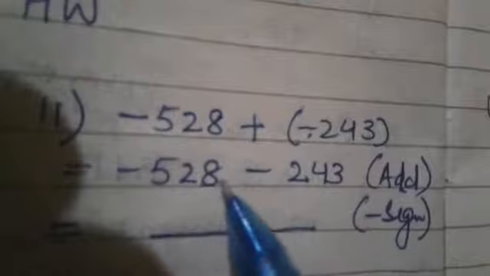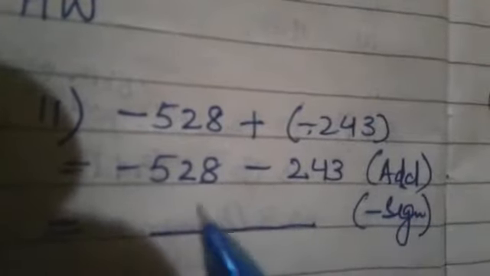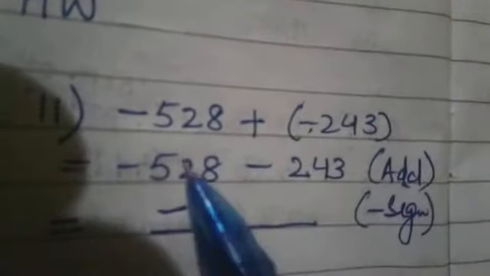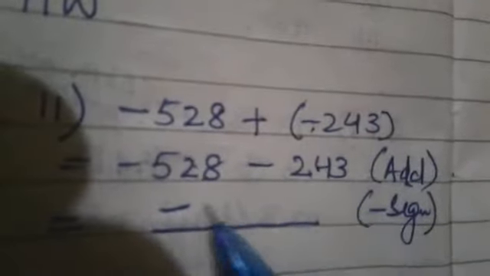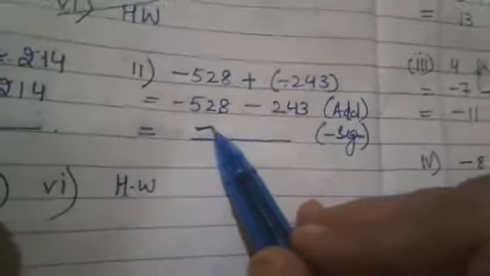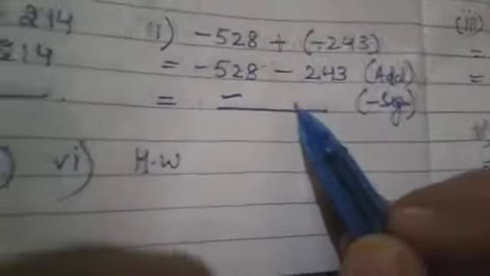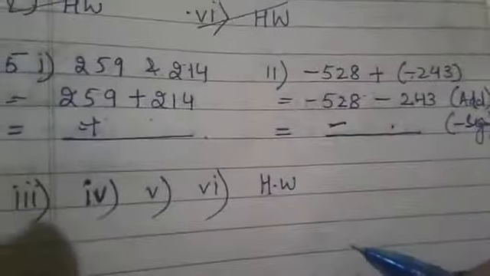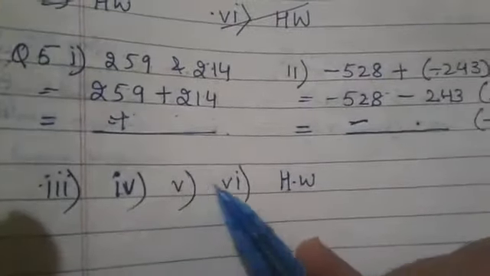And after adding, assign minus sign. You have to add 528 and 243 and you have to assign minus sign. This also we have studied in the previous question. Okay, so 3rd, 4th, 5th and 6th are homework.